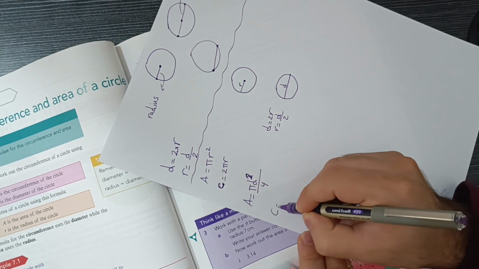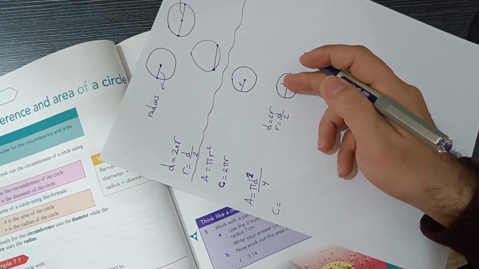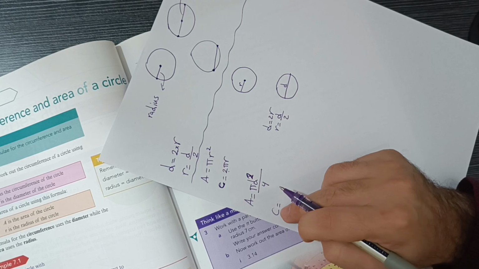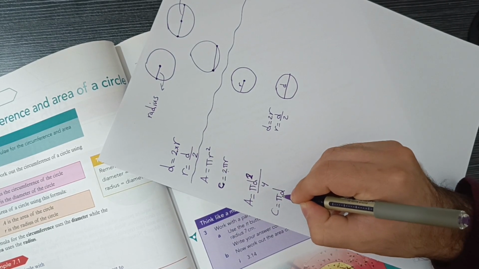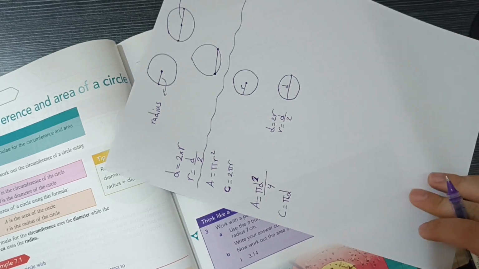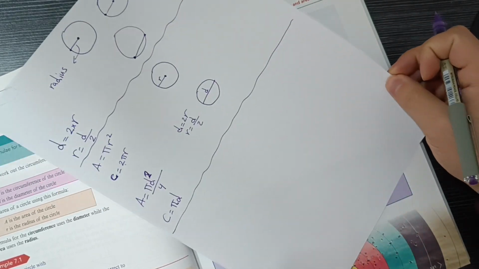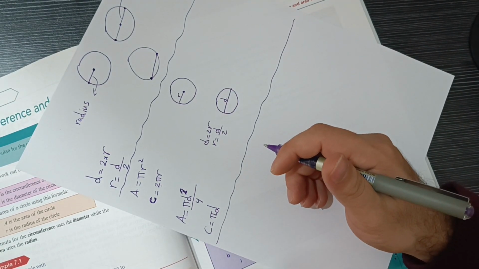And the circumference is going to be, look, this 2r is equal to the diameter. That's why if the diameter is given, it's better to use this formula, which is pi d. So you are going to multiply pi with d. So before diving into the book's exercises, I would love to give you two examples of my own.